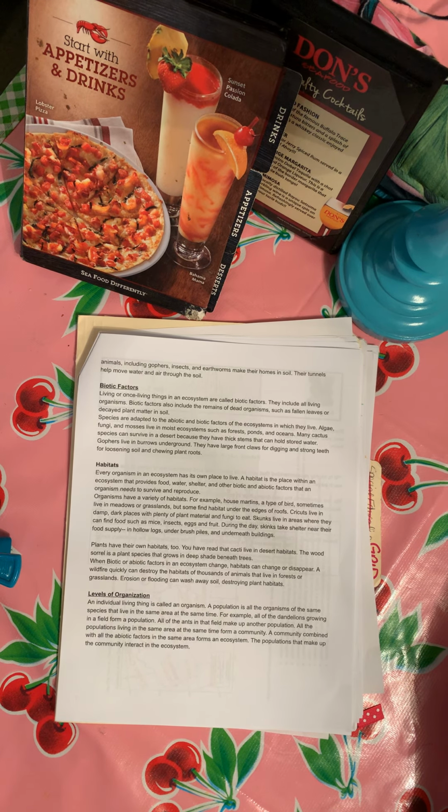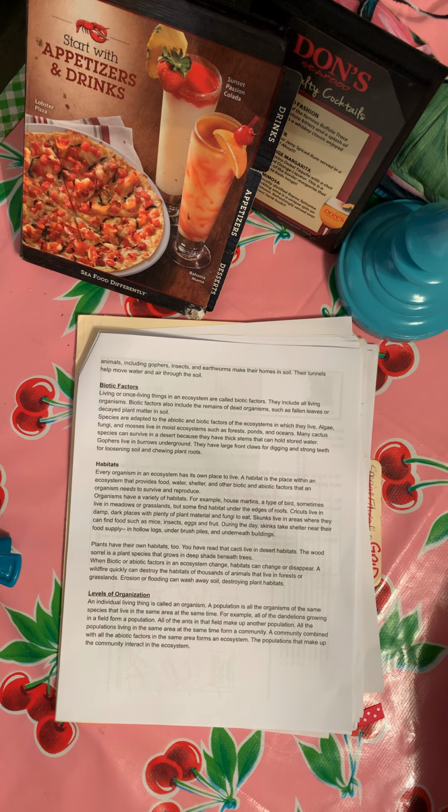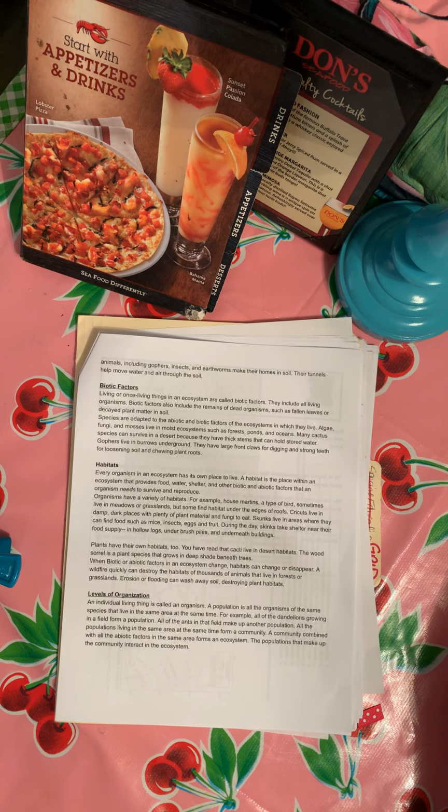When biotic or abiotic factors in an ecosystem change, the habitats can change or disappear. A wildfire quickly can destroy the habitats of thousands of animals that live in the forest or grasslands. Erosion or flooding can wash away soil, destroying plant habitats.